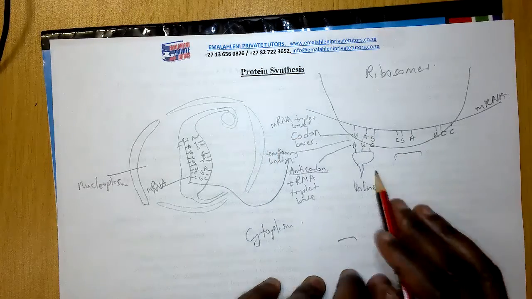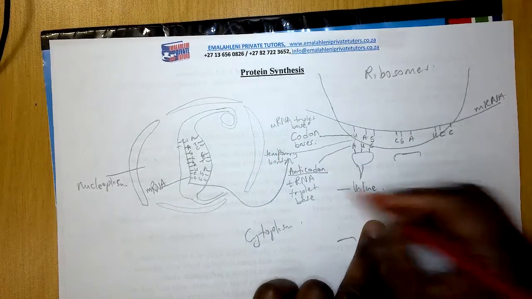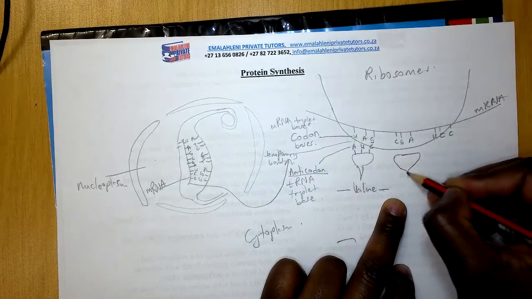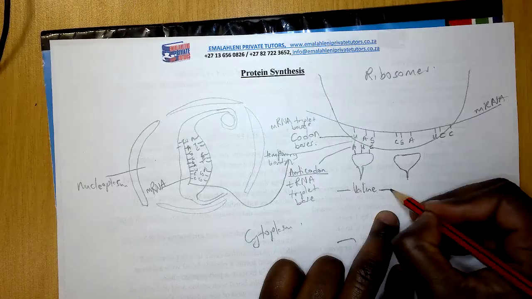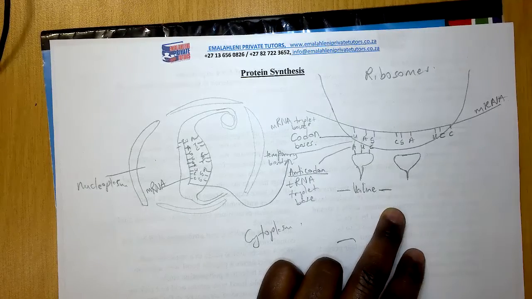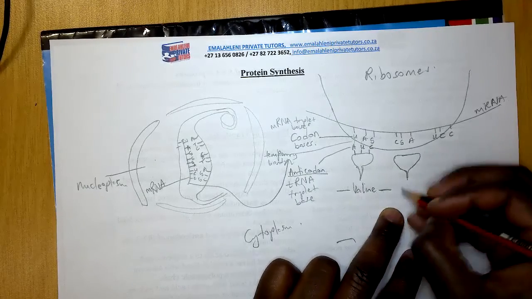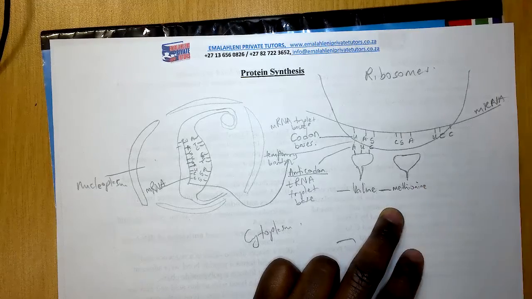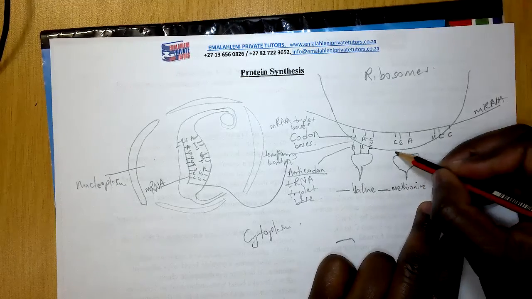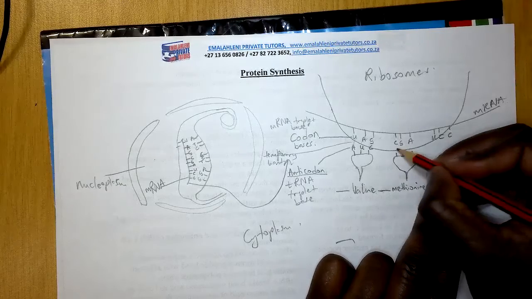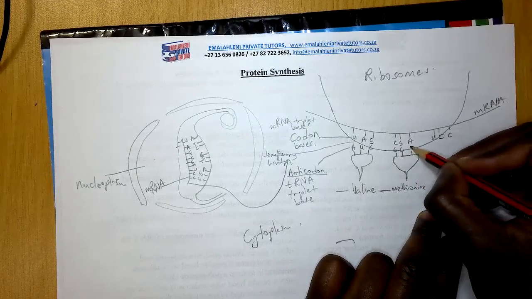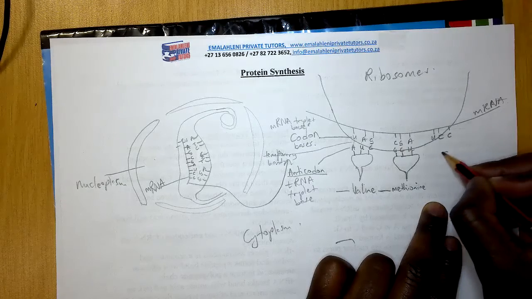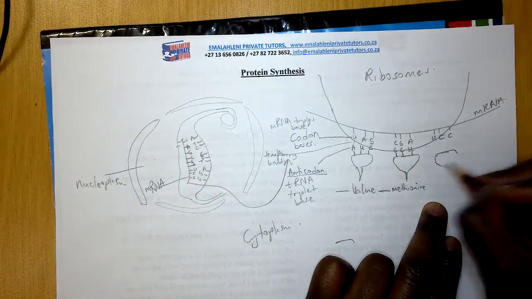Now, this temporary bond is just for us to link the amino acid. That's what we're saying here. So let's have another transfer RNA carrying an amino acid. Let's call that amino acid methionine. Okay. Then here we have G, we have C, we have U. Remember? Complementary base pairing. Then here we have another transfer RNA.